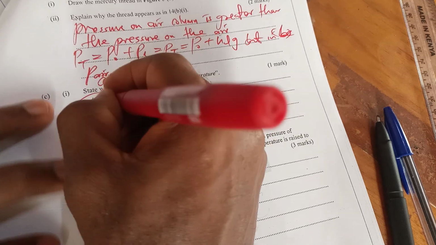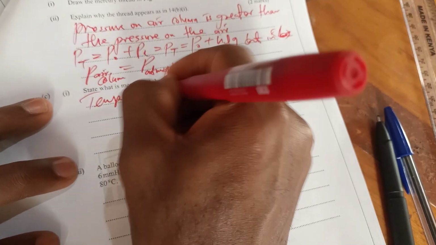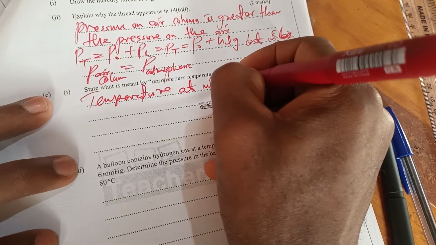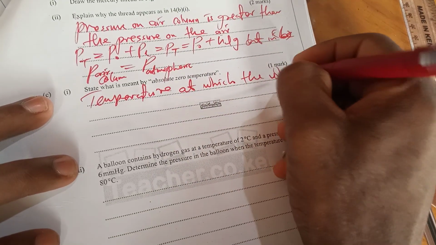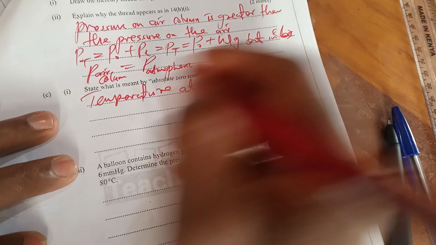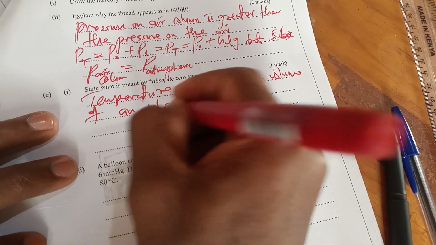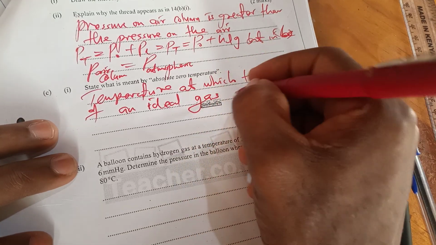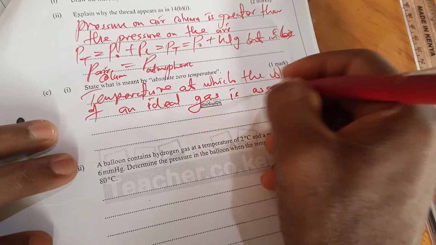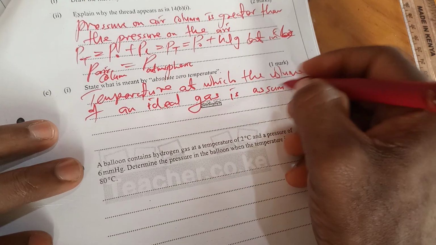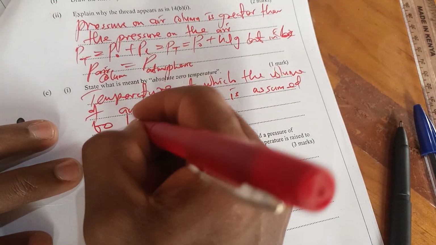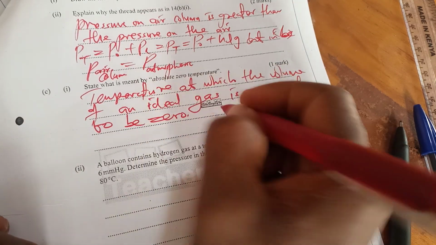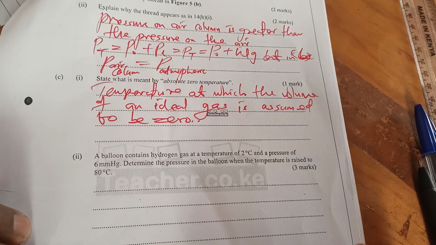This is a temperature at which the volume of an ideal gas is assumed to be zero. That is what we call absolute zero temperature.